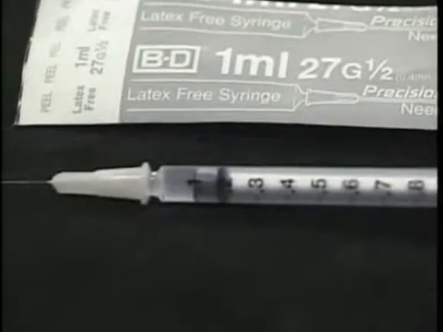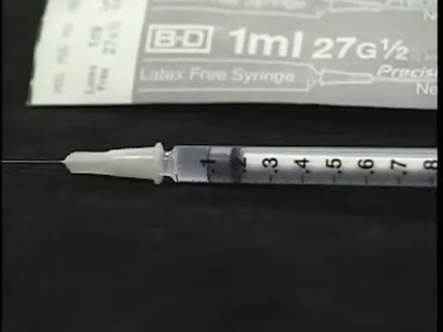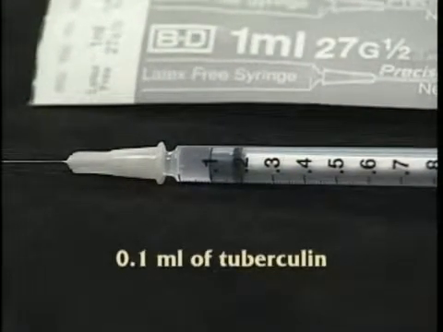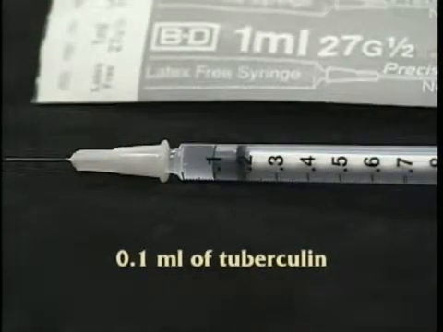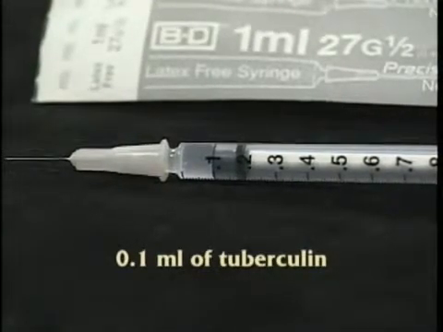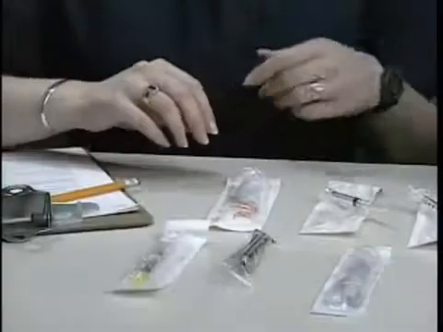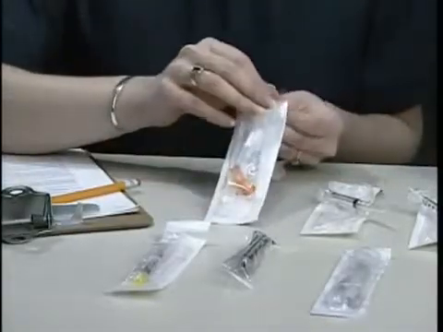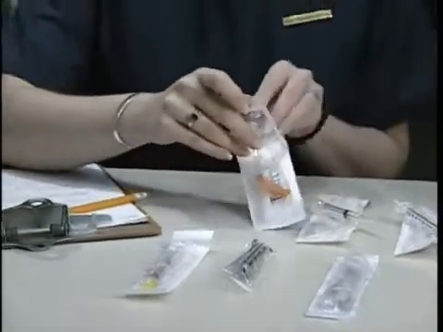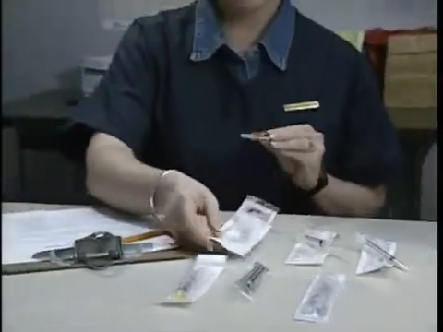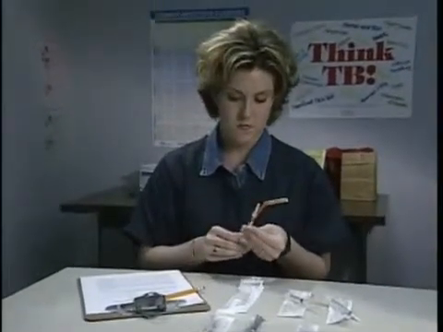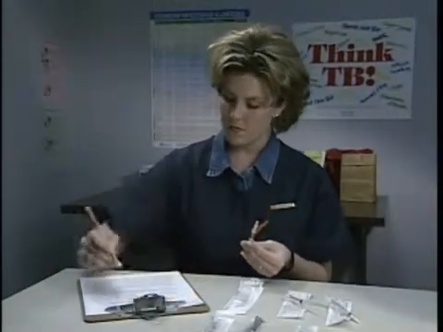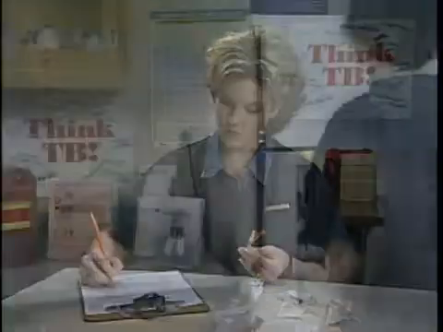In the United States, the Mantoux tuberculin skin test consists of an intradermal injection of exactly 1/10 of a milliliter, which contains 5 tuberculin units. Syringe and needle technologies continue to evolve to help prevent needle stick injuries. Institutional policy should determine which skin test device has been evaluated and approved for use by your facility.